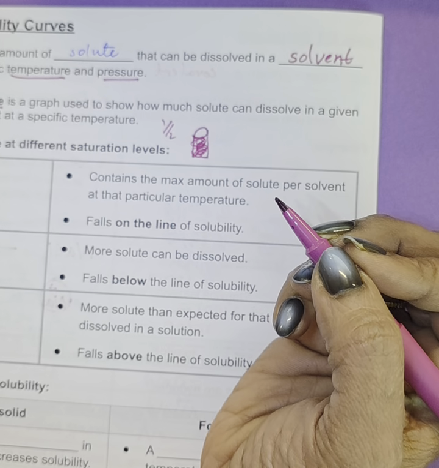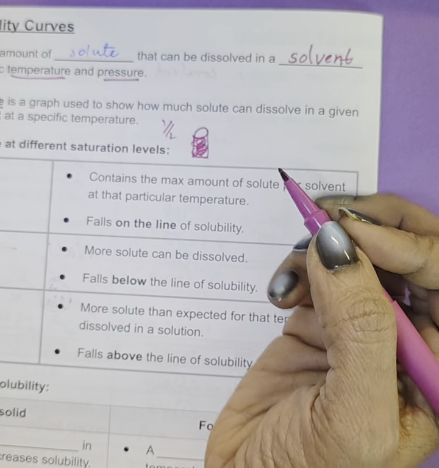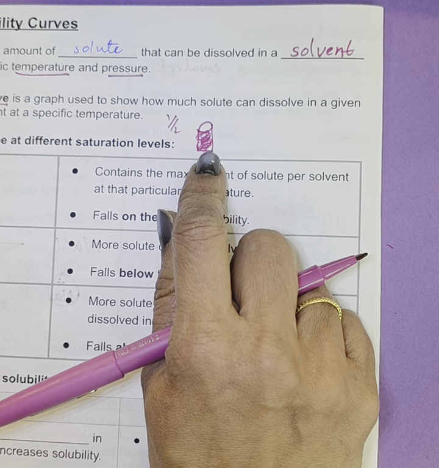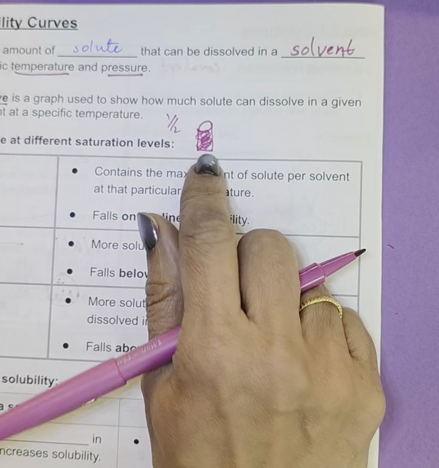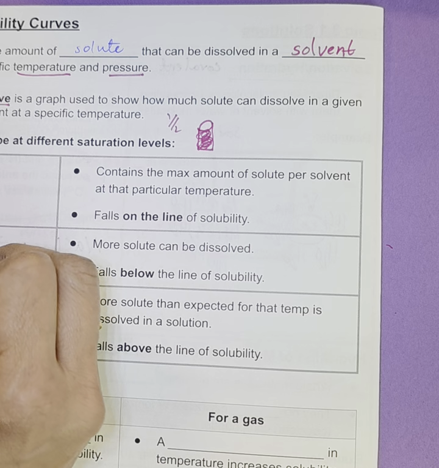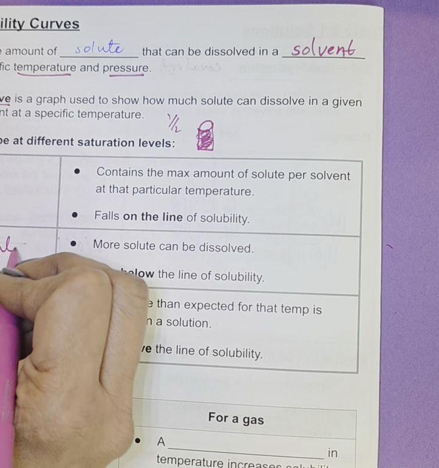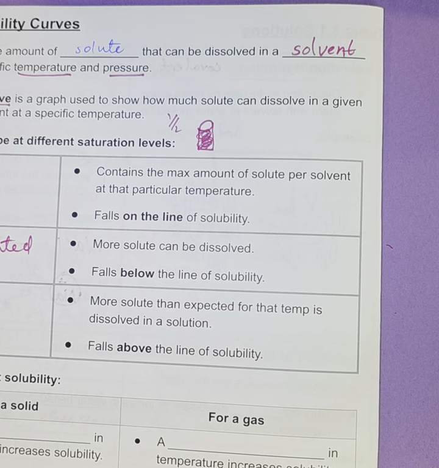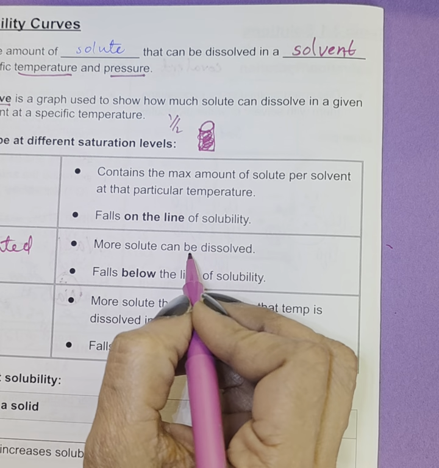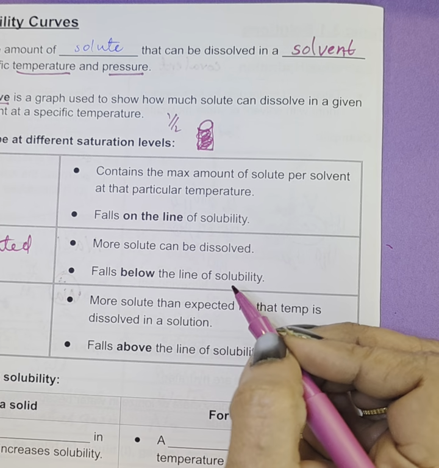Is that enough sugar for 1 cup of milk? No. So I would say this milk again can dissolve more sugar in it. That type of solution is called an unsaturated solution. Unsaturated means more solute can be dissolved.